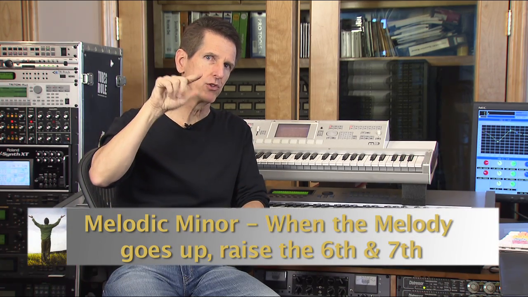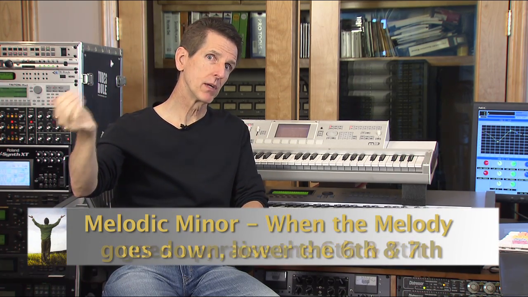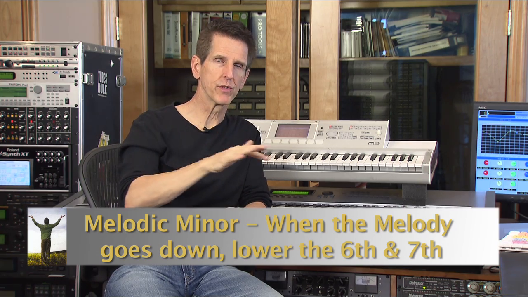Now the other version, melodic minor, this is a really interesting one. It's called melodic minor simply because it depends which direction the melody is going. When the melody goes up, you raise the sixth and seventh. When the melody goes down, you lower the sixth and seventh. A good example of that, the song Yesterday, Lennon and McCartney, right?